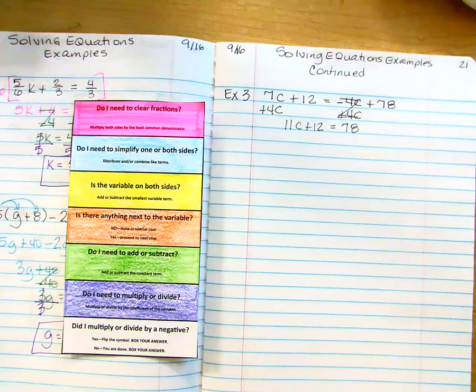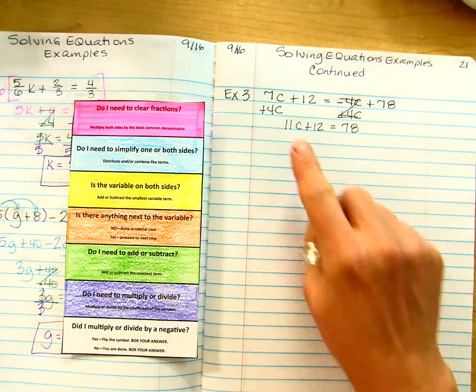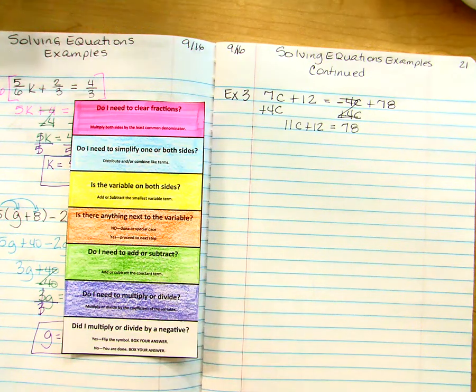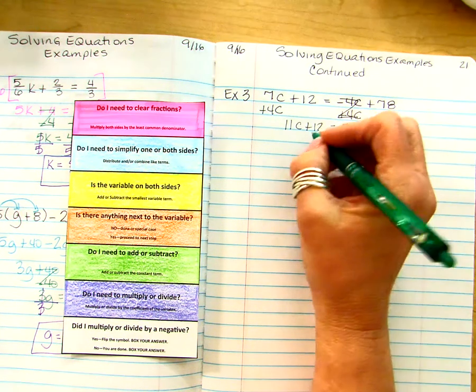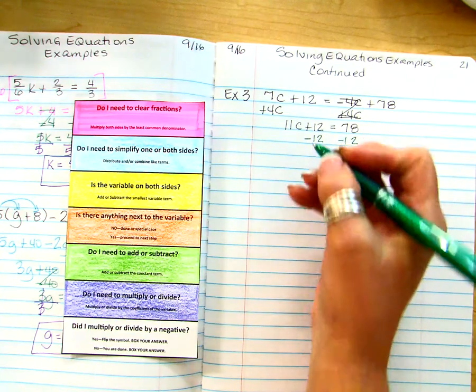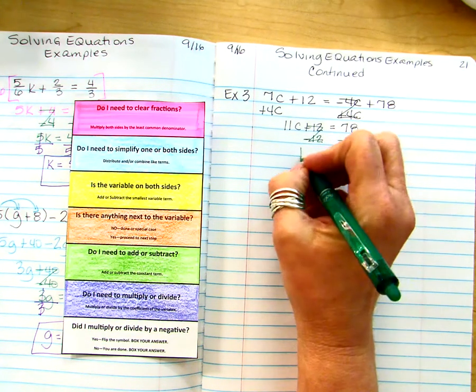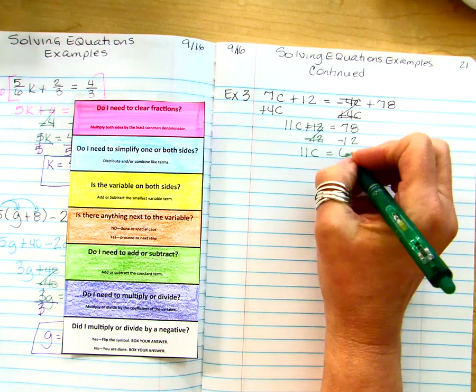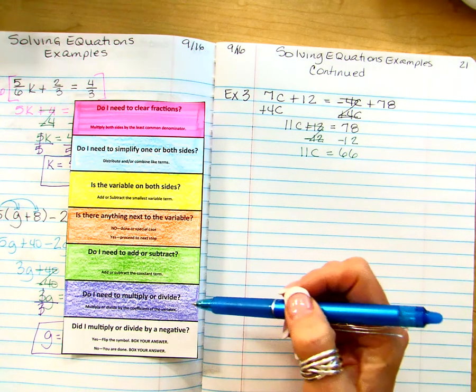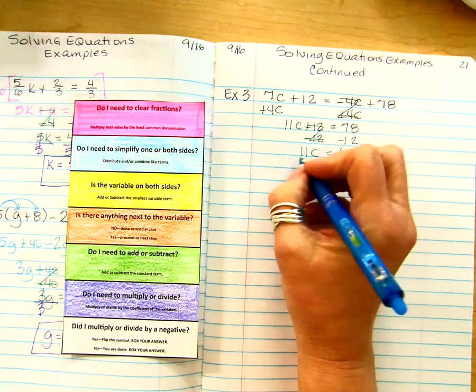Now we look on the side with the variable, and we see that c definitely has some things near it. So we move on to the next step, which is adding or subtracting. Since they're adding, we do the inverse operation of subtraction. These zero out. We're left with 11c equals 66. We move then to the next question. Do I need to multiply or divide?